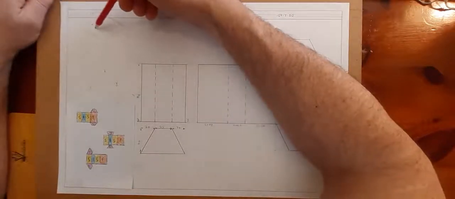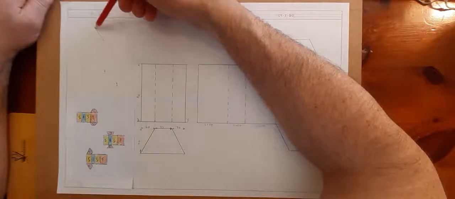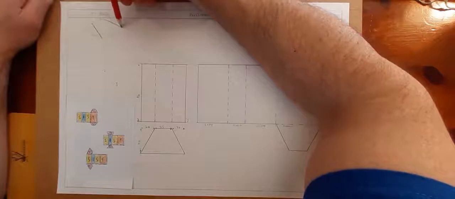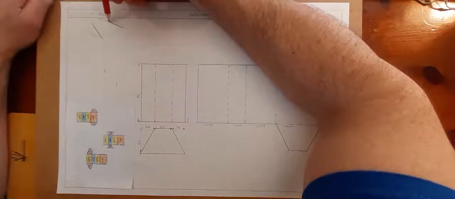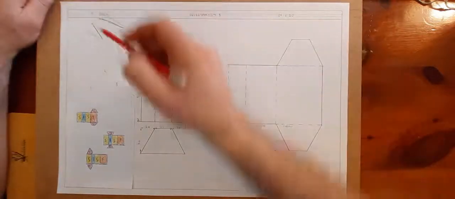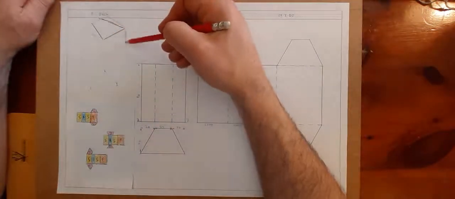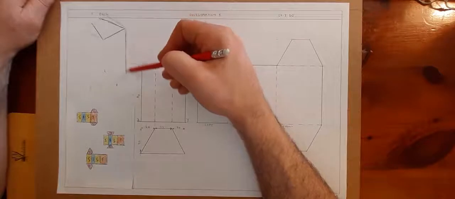Okay, this guy is going to join back down to here. This guy is going to be coming over to the other corner, and remember, it's a freehand sketch. You should not be using a ruler for any of this. Okay, and then we'll do that guy heavy. We'll do down this heavy.